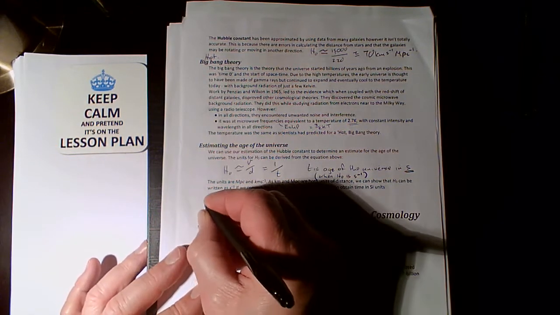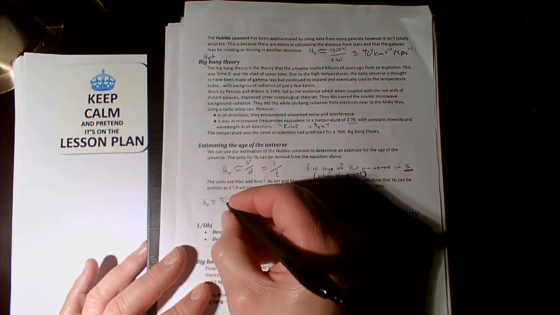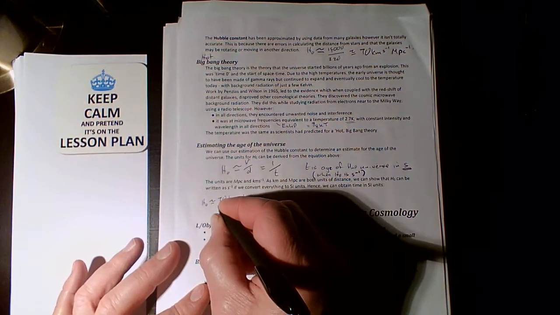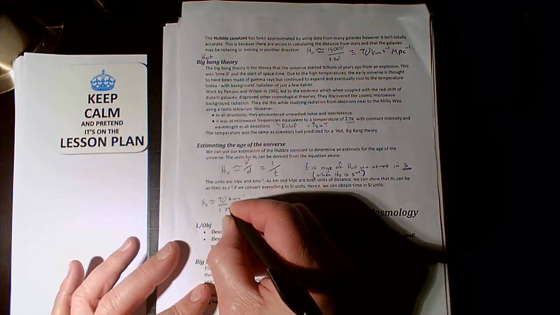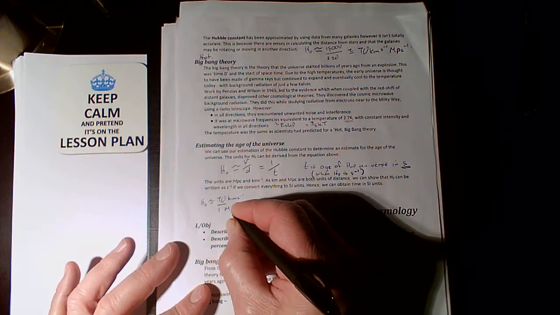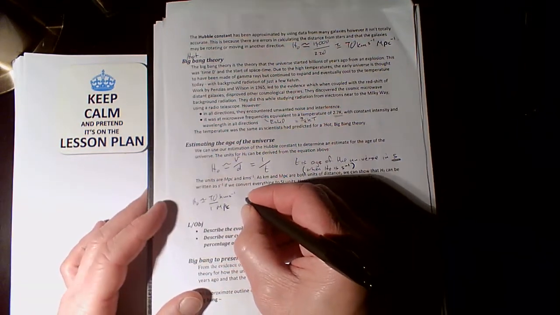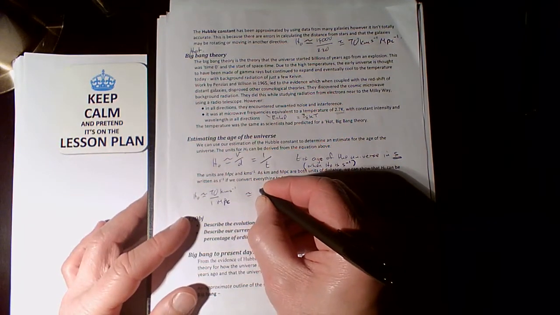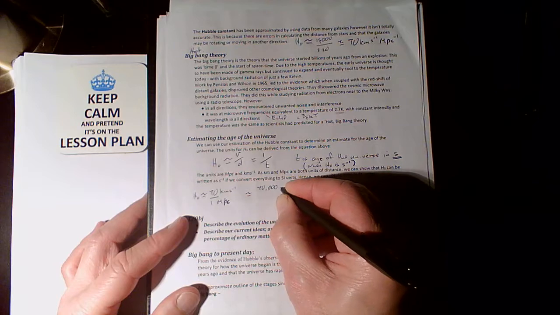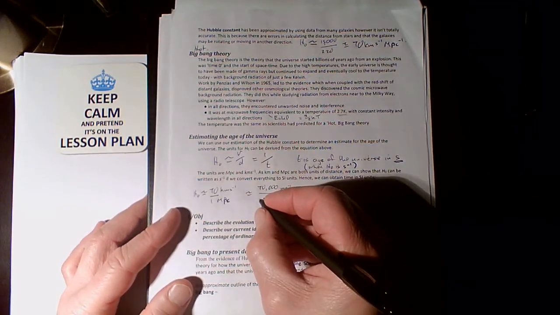We've said H0 is approximately equal to 70 kilometres per second to the minus 1 over 1 megaparsec. Excuse me, Mpc, little p and c. That's approximately equal to 70, obviously 1,000 metres per second, divided by, what was it?